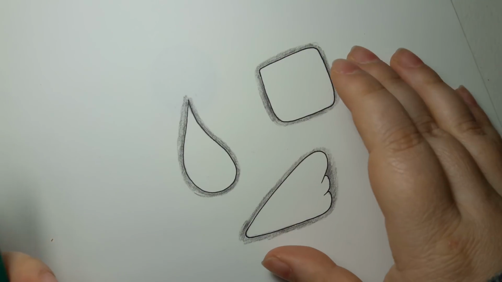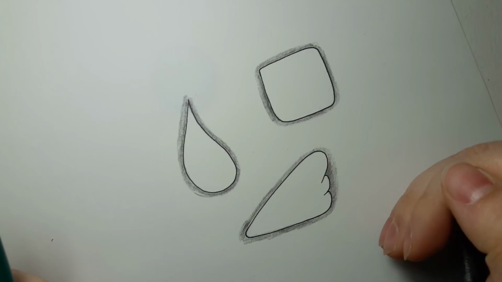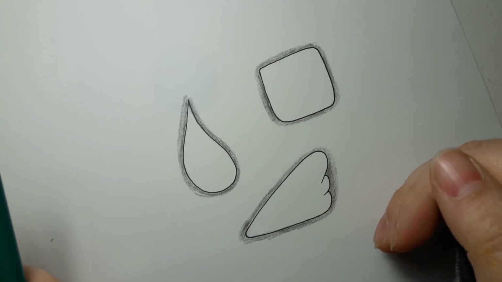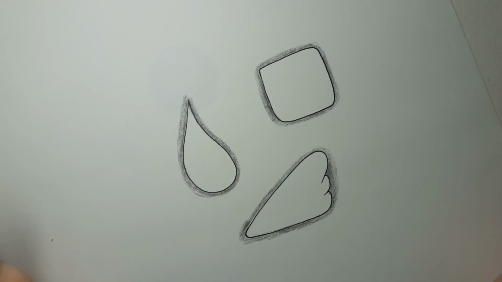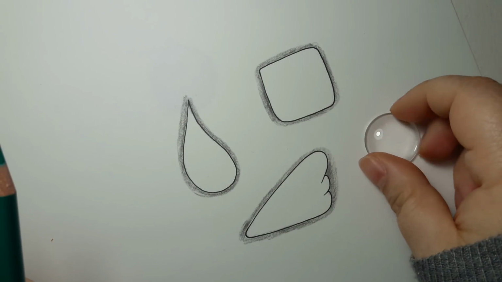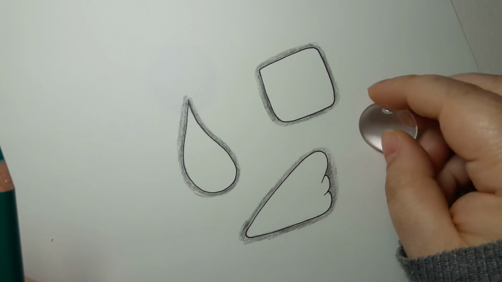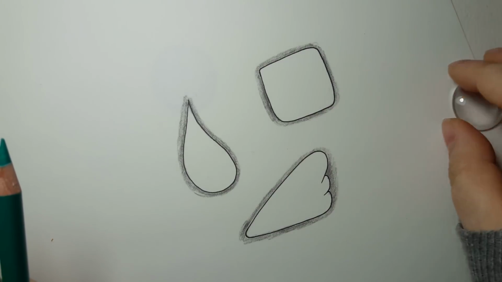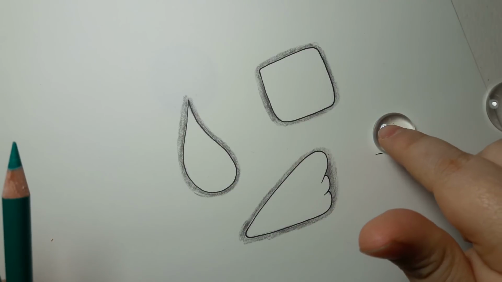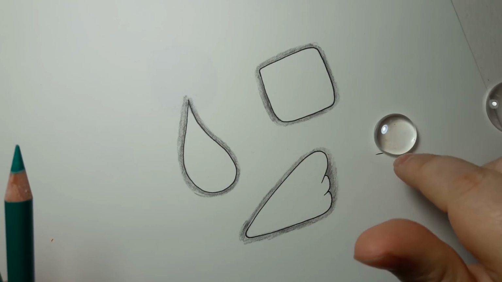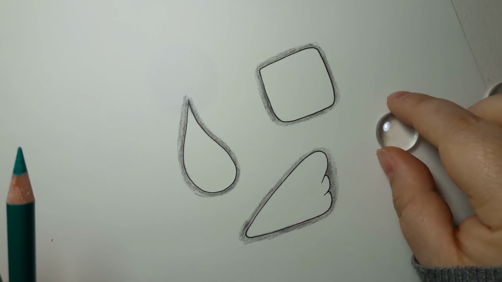Your highlights, your shadows, and your reflected light, those are your three main things that you need for a gem, and they are all dictated by your gem shape. Everybody knows that my go-to is a circle because that's my favorite shape and it's very easy to gem. So it's just the way I like it. I've got my two here. As you can see, there's the highlight, my lamp, the shadow, and then you've got your reflected light down here.